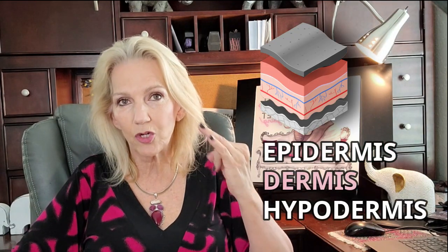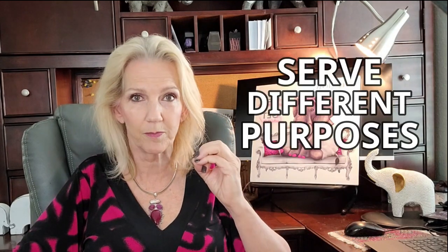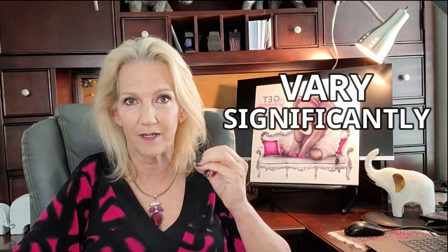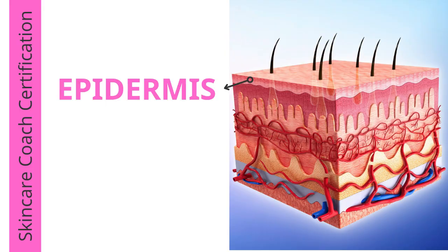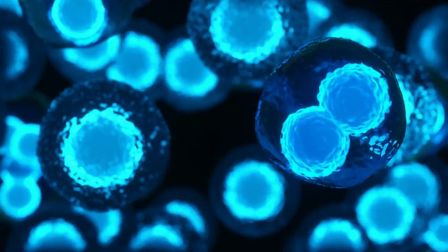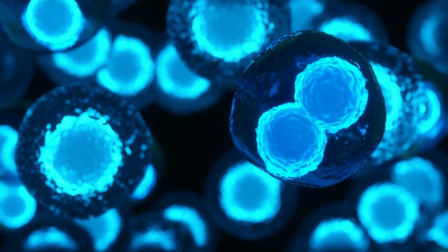This is called sweating. The skin is made up of 3 layers: the epidermis, dermis, and hypodermis. All 3 serve different purposes and vary significantly in their autonomy and function. Fundamentally, the epidermis is sustained by stem cells in the lowest layers of the skin.